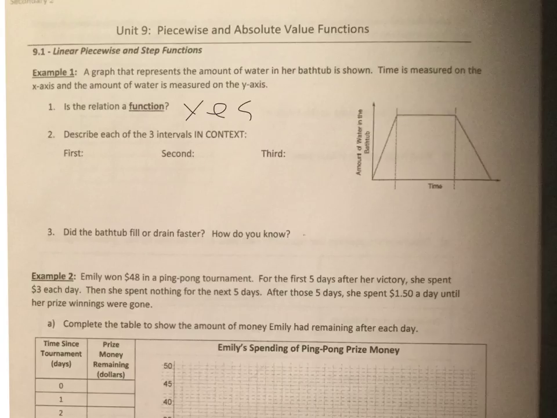Yes. A function is when there is only one x value for every y value. So if we look at the picture over here on the right, it's always changing. All of the x values are different for all of the y values. So yes, this is a function. Number 2, describe each of the 3 intervals in context.